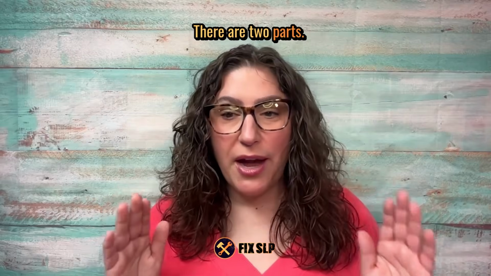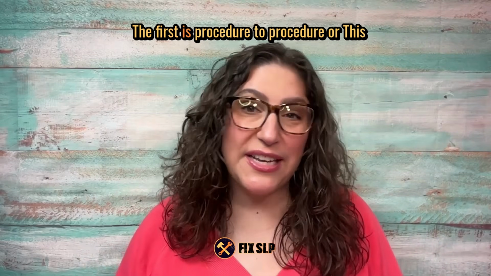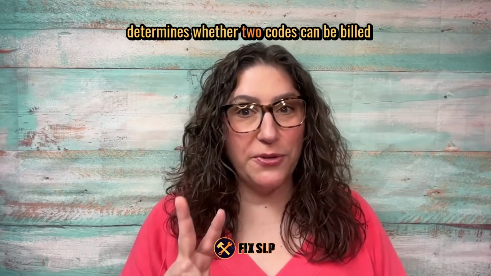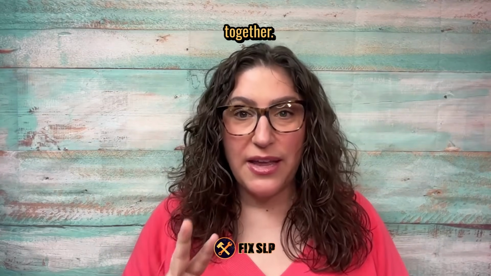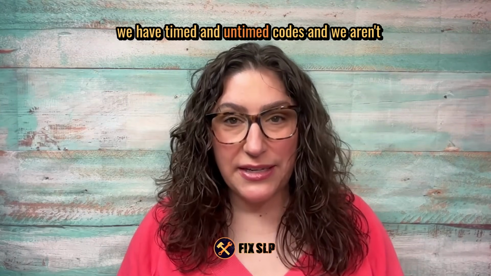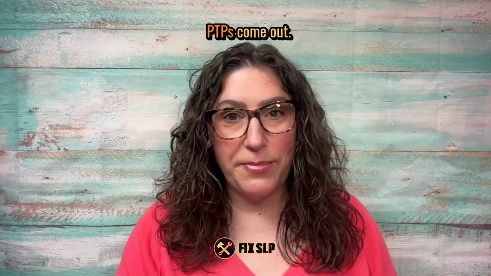There are two major types of NCCI edits. The first is procedure to procedure, or PTP. This determines whether two codes can be billed together. This is important for speech-language pathology because we have timed and untimed codes, and we aren't going to know how we can bill those until the PTPs come out.